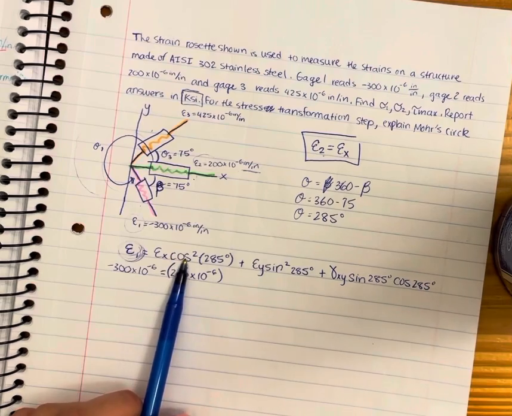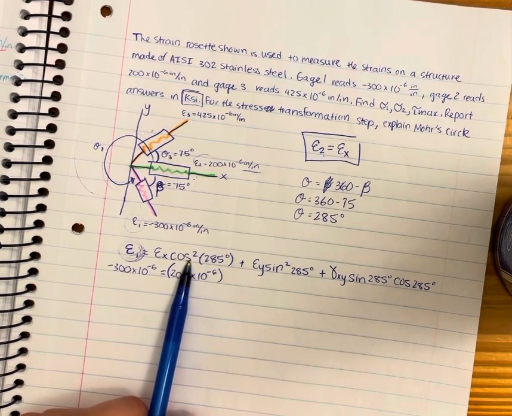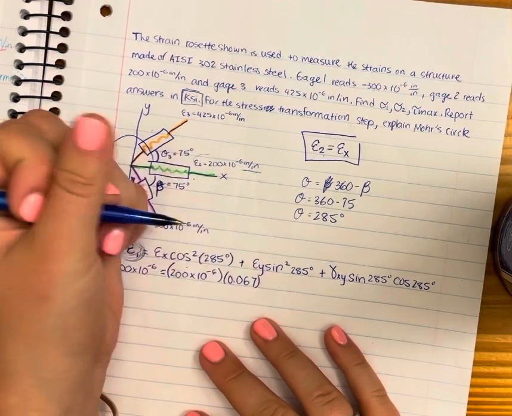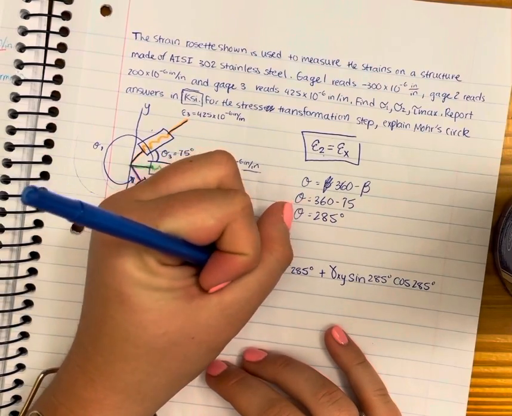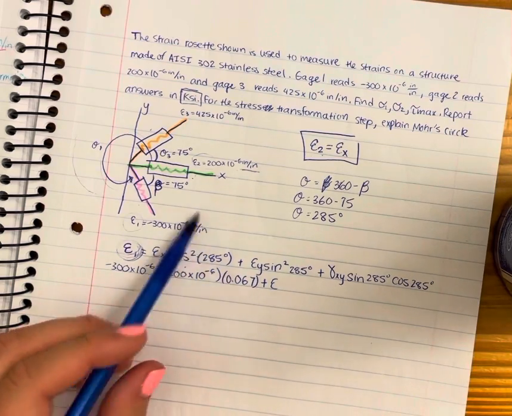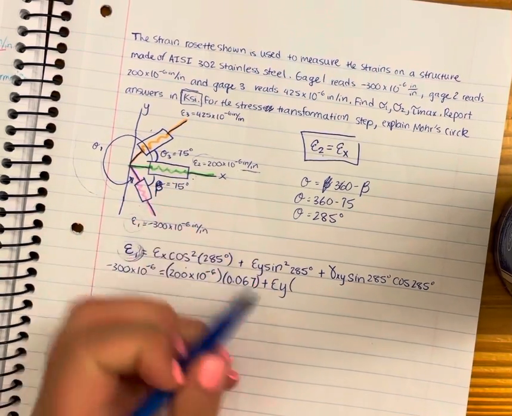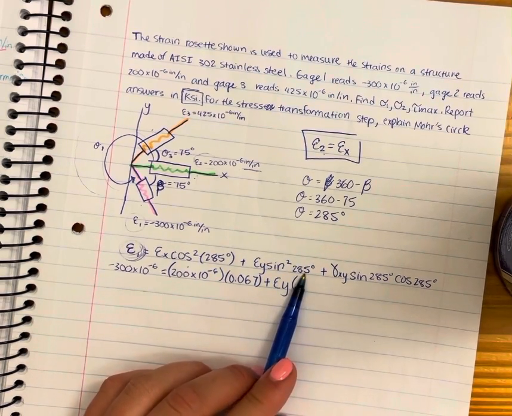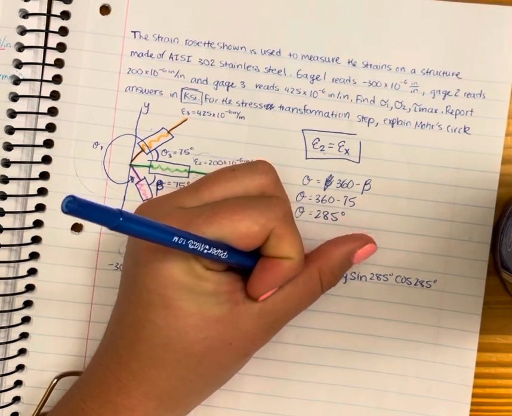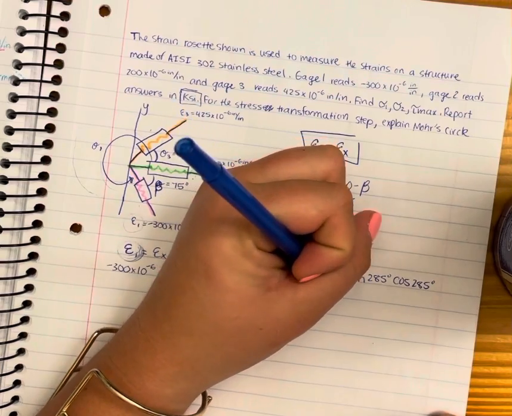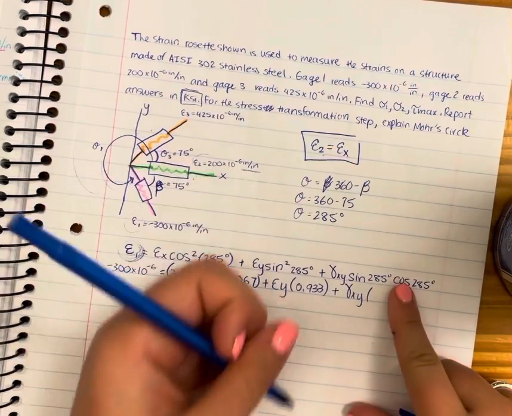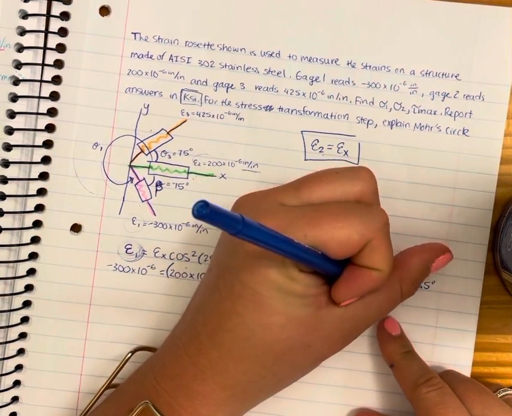If we calculate cosine 285 squared, we find that it equals 0.067, plus the strain in the y direction times, if we plug this into our calculator, 0.933. And lastly, for the shear strain, we get negative 0.25.